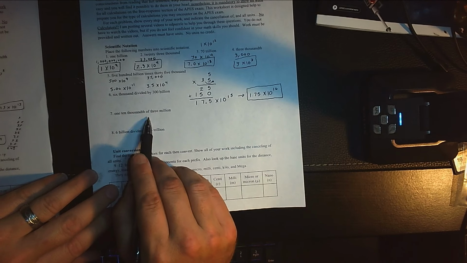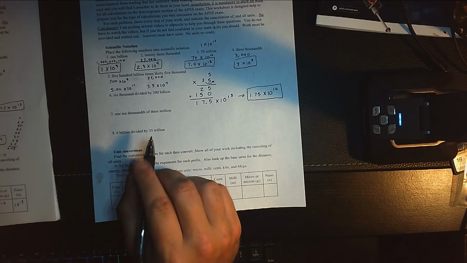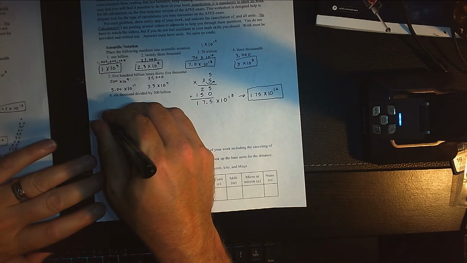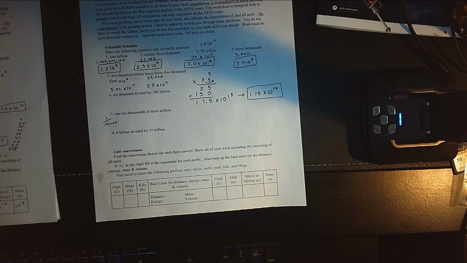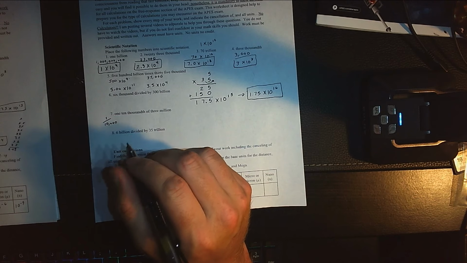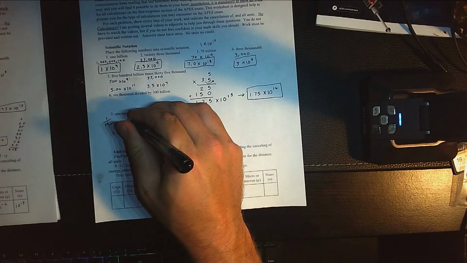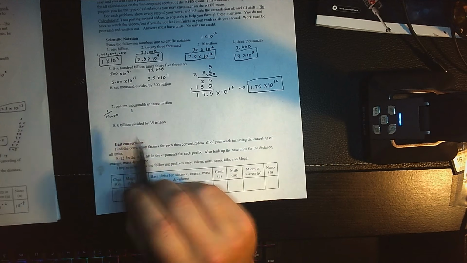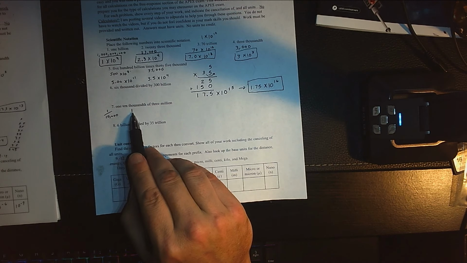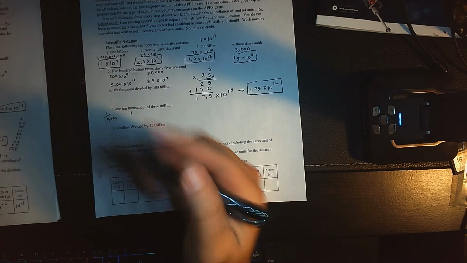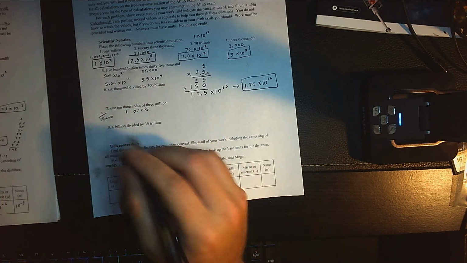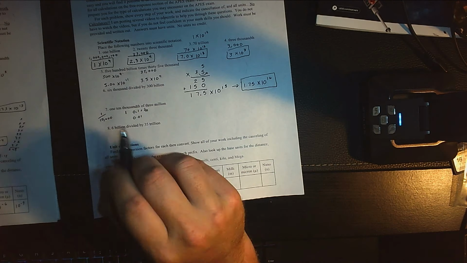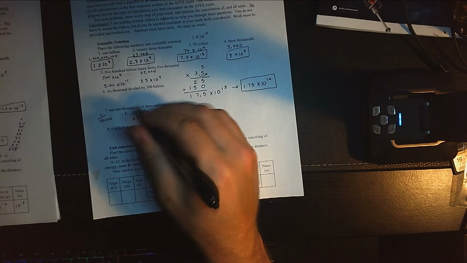1/10,000th of 3 millionth. Okay, so let's talk about what this means. We have 1/10,000th. Let's do a little bit of decimal points. So let's start with 1. If we want to make this smaller, if we were to move our decimal over, we would have 0.1. Okay? 0.1 would be the same thing as 1/10th. If we move it over another spot, 1, 2, this would be 1/100th.